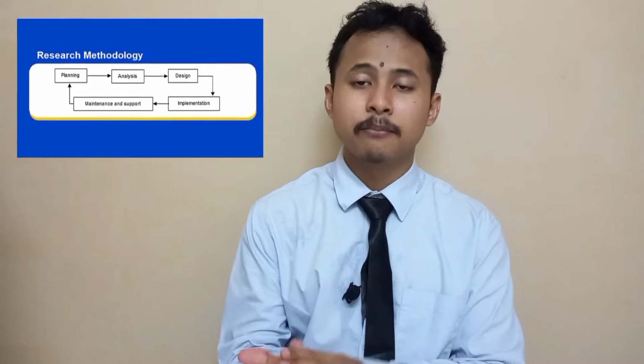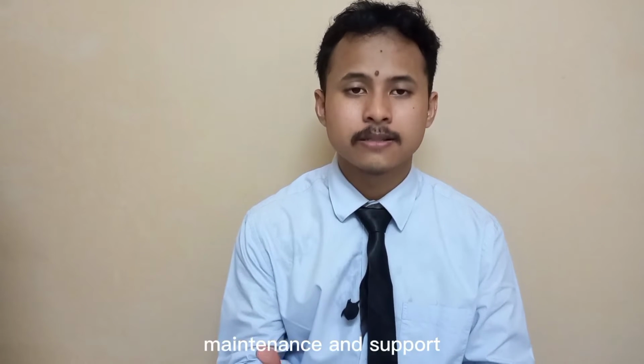Next is research methodology, which has five main points: planning, analysis, design, implementation, and maintenance and support. First, planning. We have done this earlier in the BDP. Planning is what we want to do, what we want to have, and what we expect for this study. This is how planning analyzes.